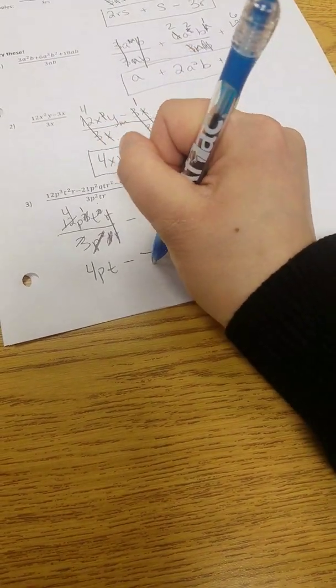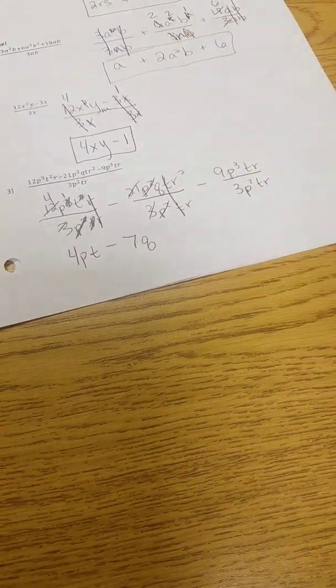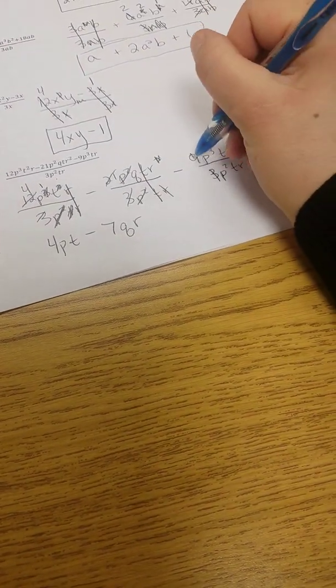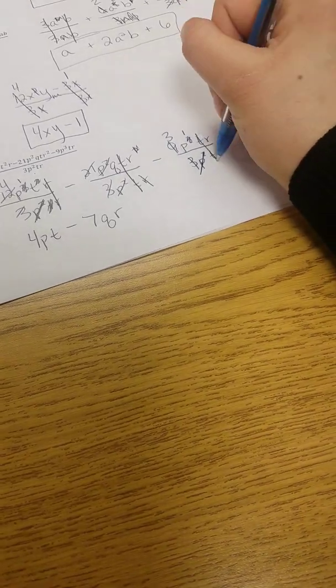3 and 21 are going to reduce to 7. P squared is going to go away completely. Q doesn't reduce, the t's are going to reduce, r is going to reduce r squared to an r. 3 is going to reduce 9 to a 3, p squared is going to reduce completely, p cubed is going to reduce to p, t and r are going to reduce. So we're left with, on our last one, 3p. Okay, so that's our answer.